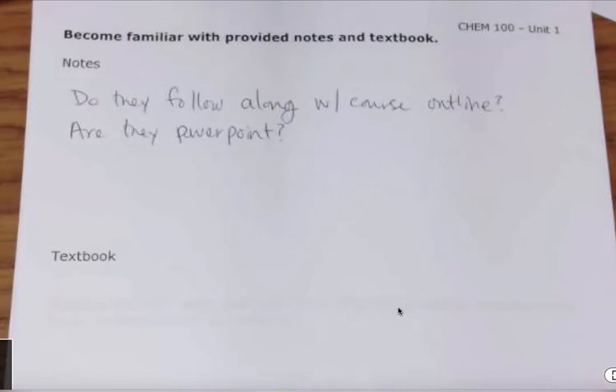One thing that you can do, and now this also applies if your instructor posts lectures online, you can preview your notes ahead of time before you go to class. You might even be able to preview your notes and open your textbook and just kind of skim it. Because if you have never taken chemistry before, it's very foreign to you.